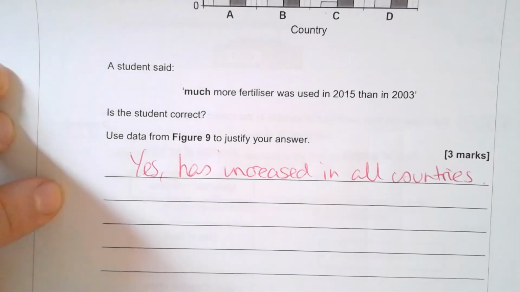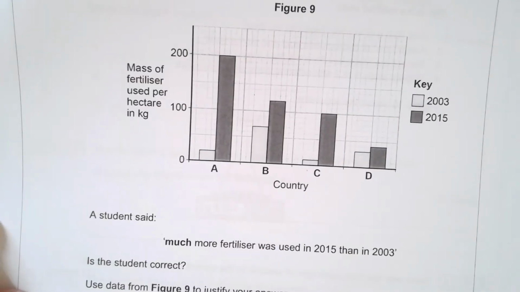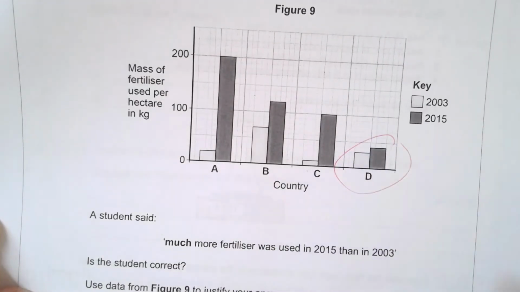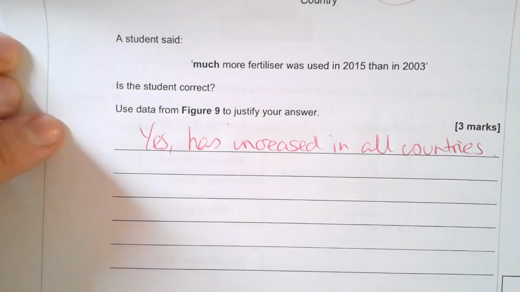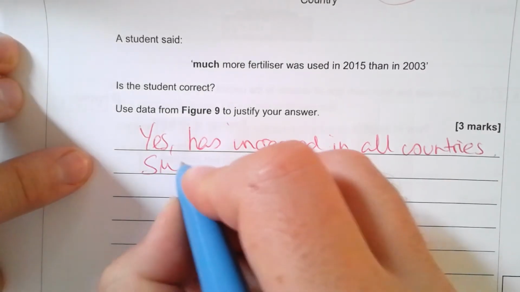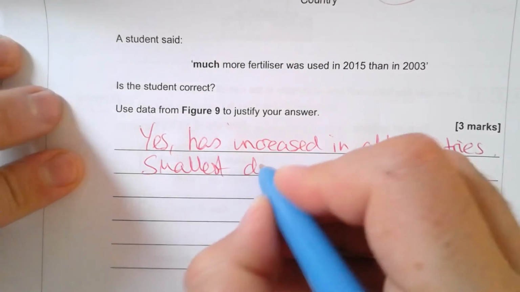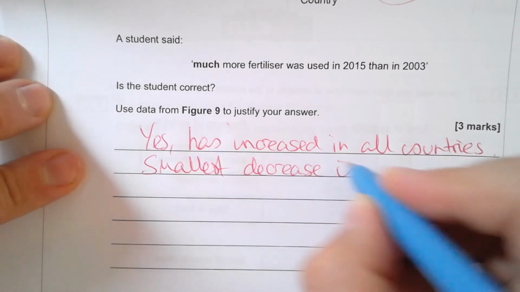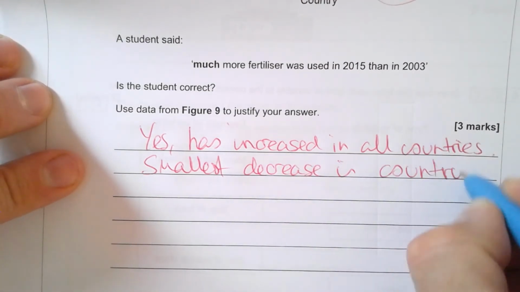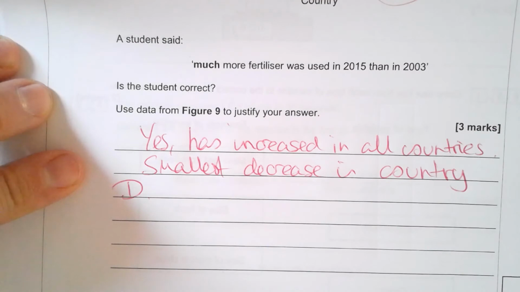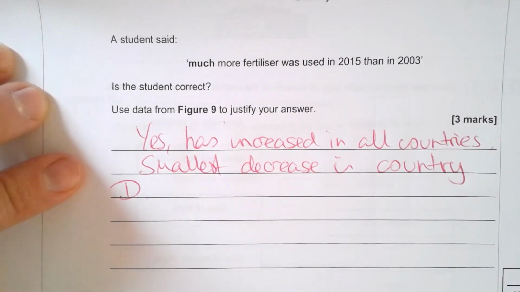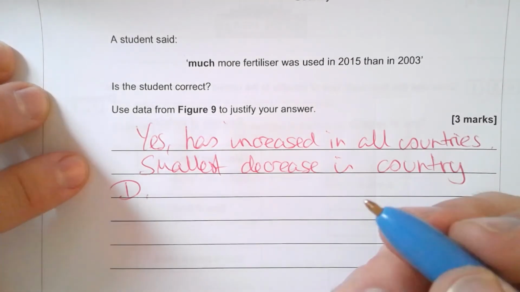So that's my first mark. Well, I'd say the smallest increase is in country D. So smallest increase in country D. And our last mark, our last of the 3 marks, is for using some data from the graph.